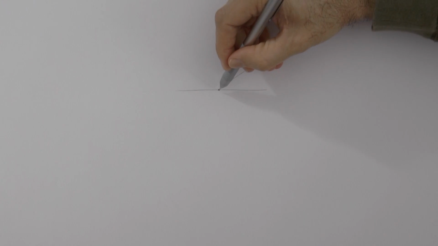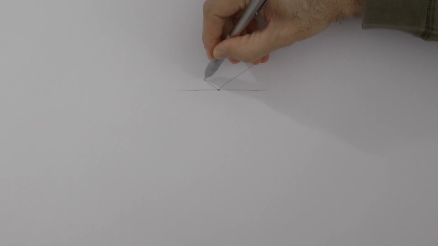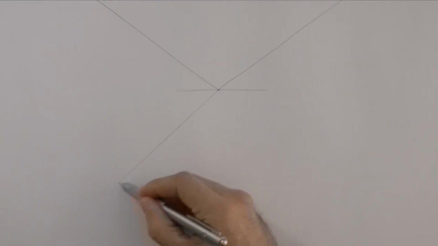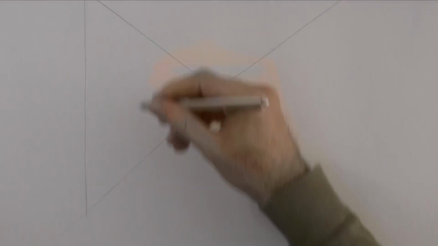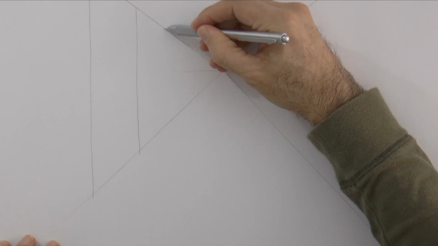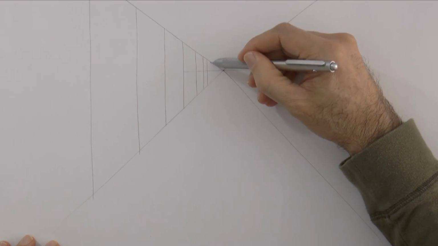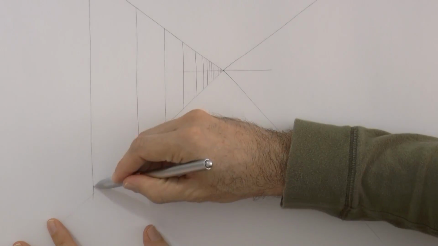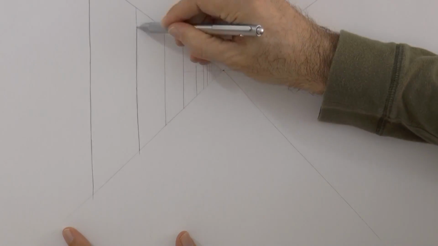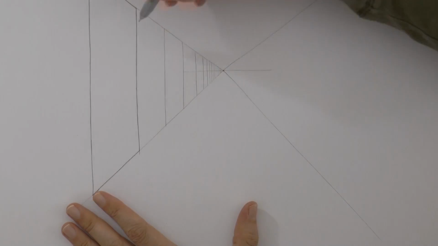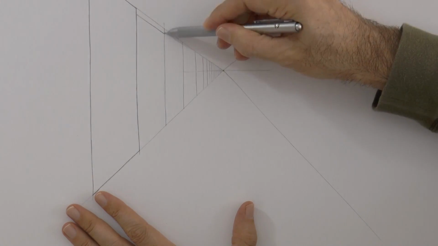Let's sketch a straight road with buildings on both sides. I'm tracing guidelines for the rooftops and the bases of these buildings. And I make some lines that divide one building from the next one. One of the rules in one-point perspective is that objects get smaller and smaller as they are further away. How much smaller? That is indicated by the lines that meet at the vanishing point.